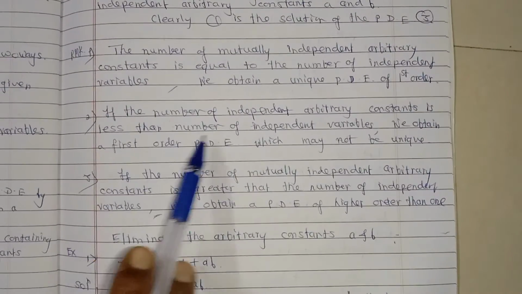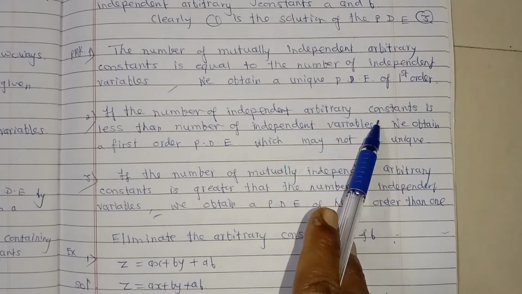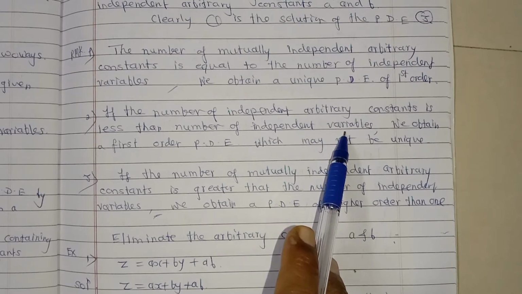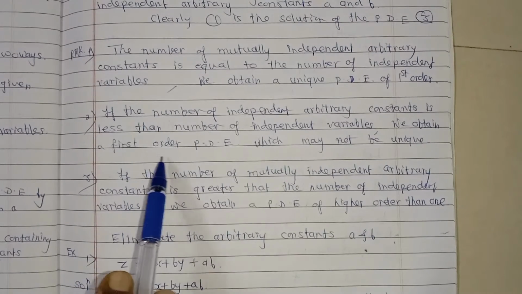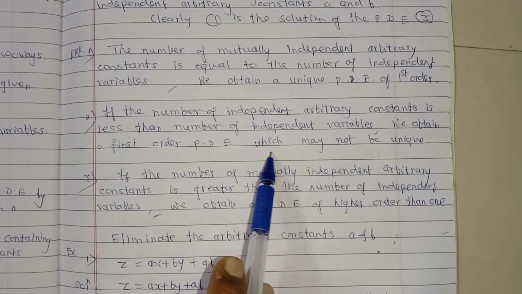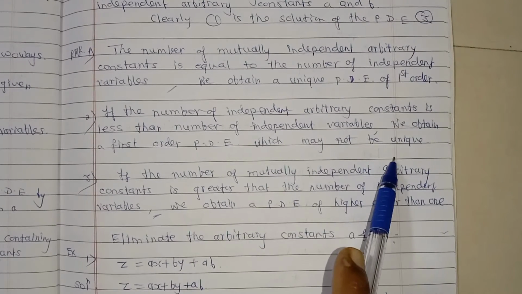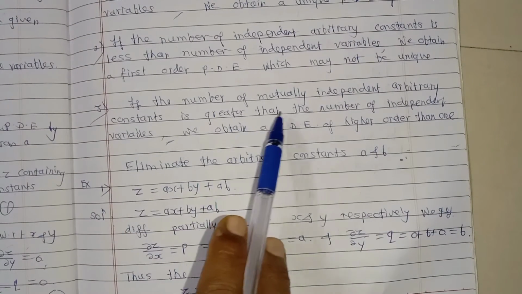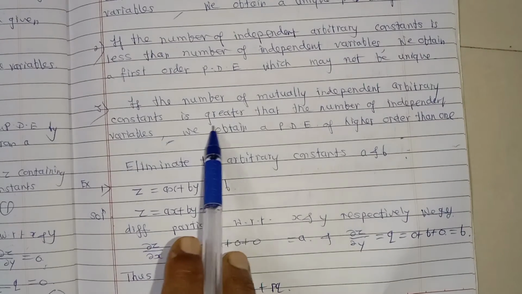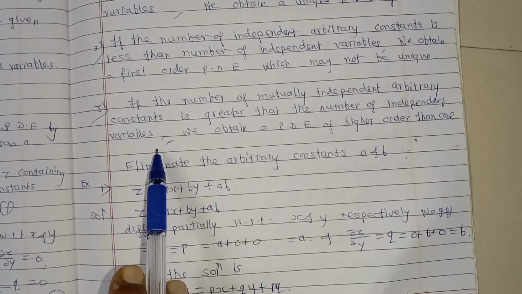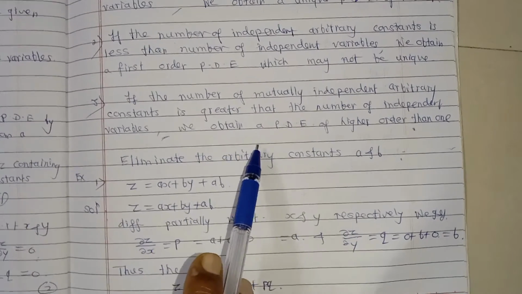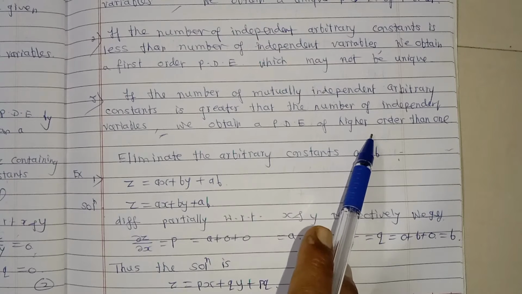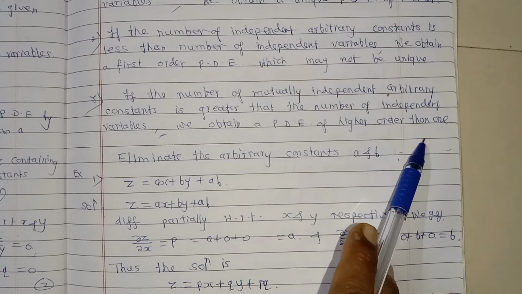Second remark: if the number of independent arbitrary constants is less than the number of independent variables, we obtain a first order partial differential equation which may not be unique. And third remark: if the number of mutually independent arbitrary constants is greater than the number of independent variables, we obtain a partial differential equation of higher order than 1.